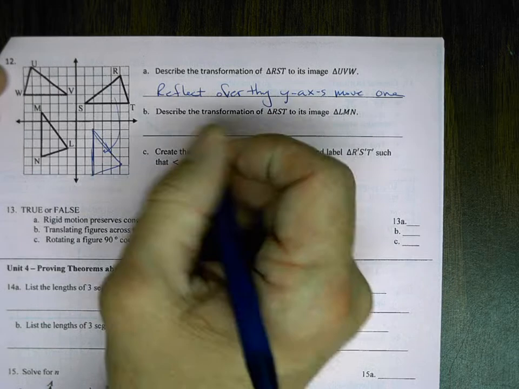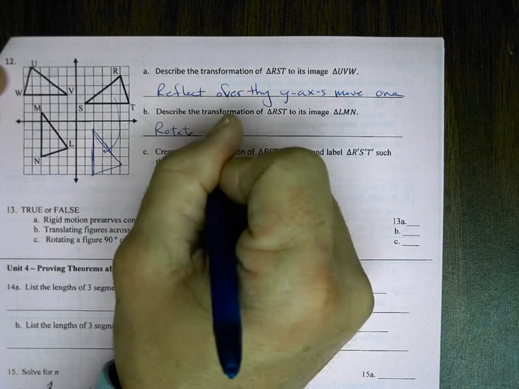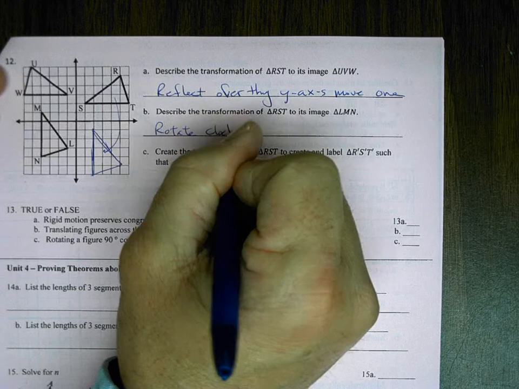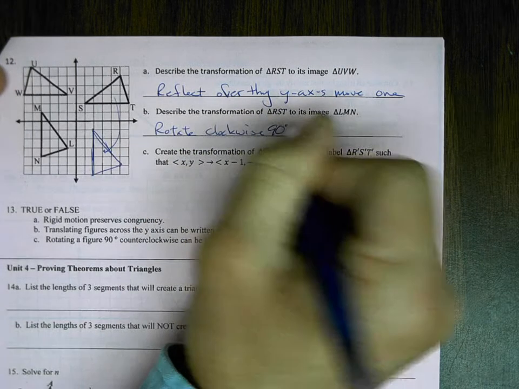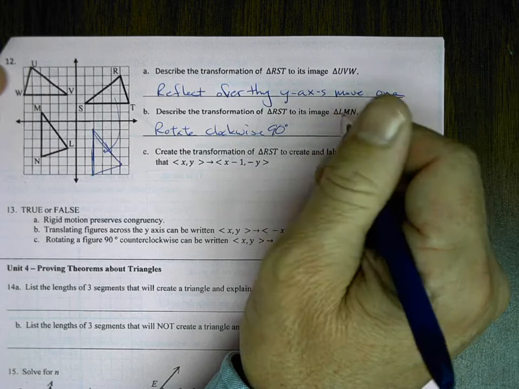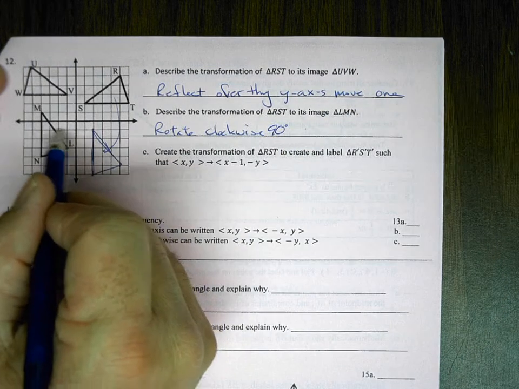So we could say rotate clockwise 90 degrees, and then left, what did I say, 1, 2, 3, 4, 5, 6.